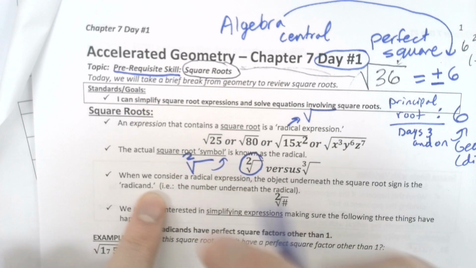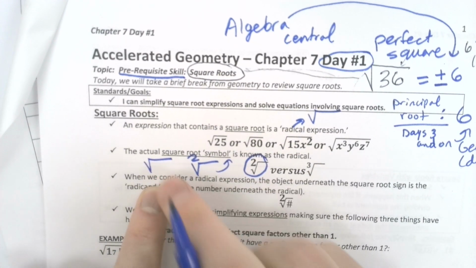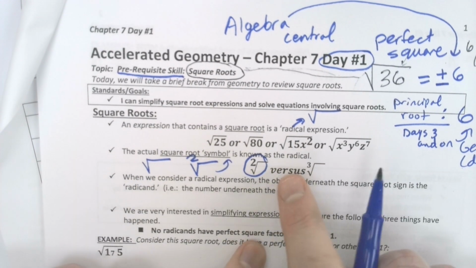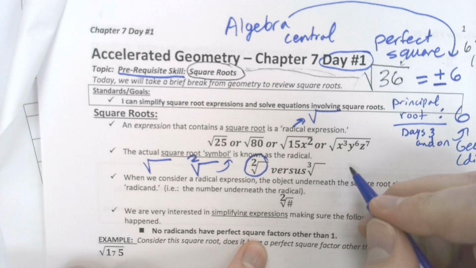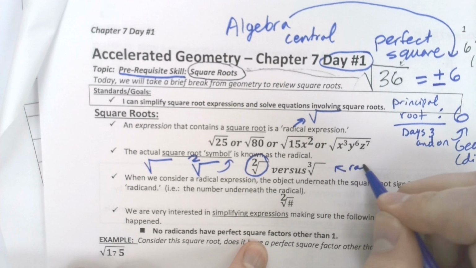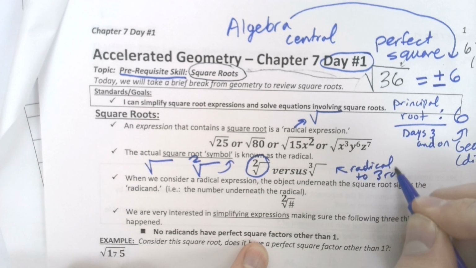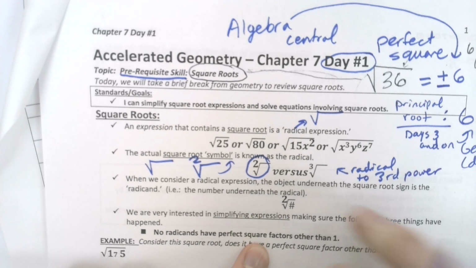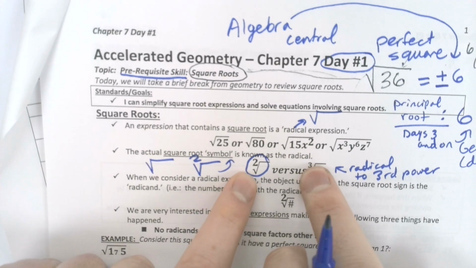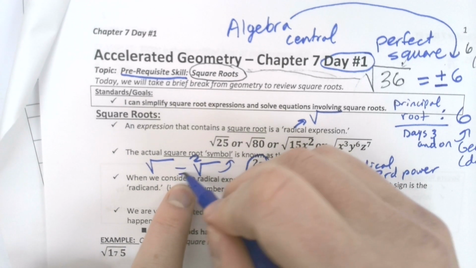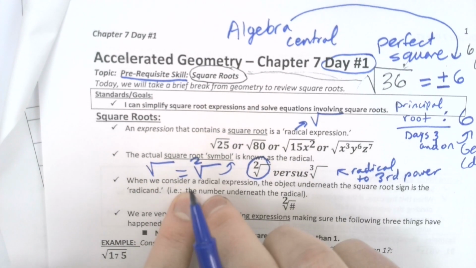We know that we normally write it like that. These are the exact same thing. Whereas this over here, this is a radical to the third power. So the number up here dictates the power, and if you don't see a number, we assume it is a square root.